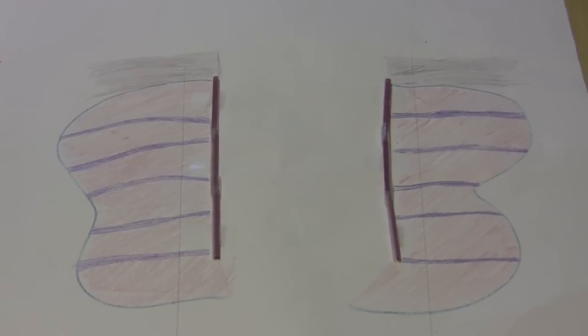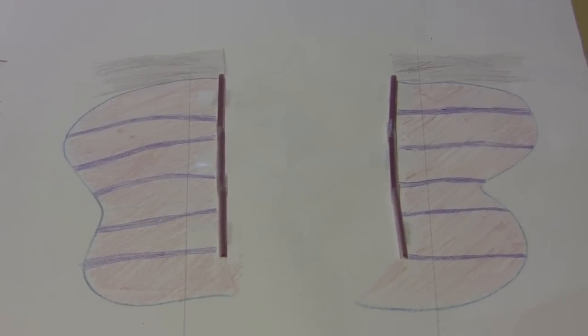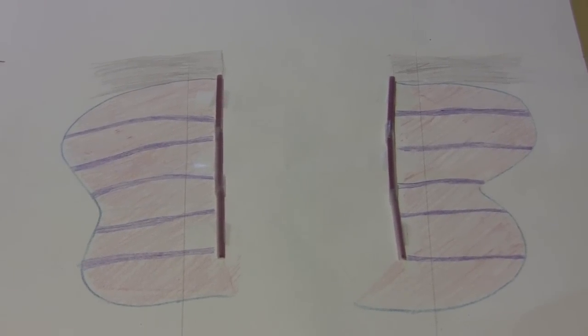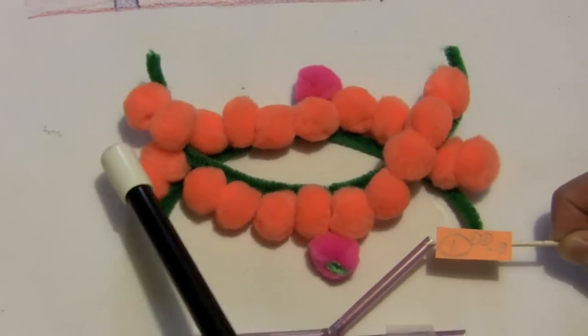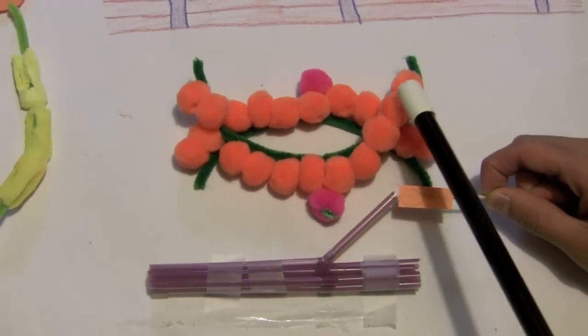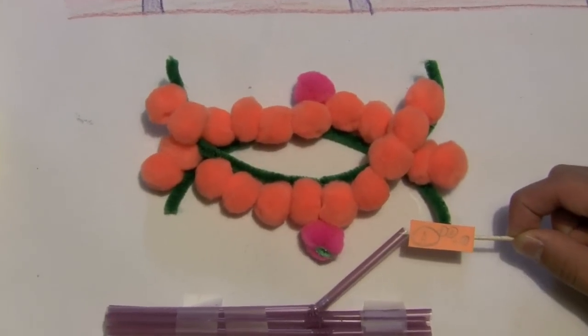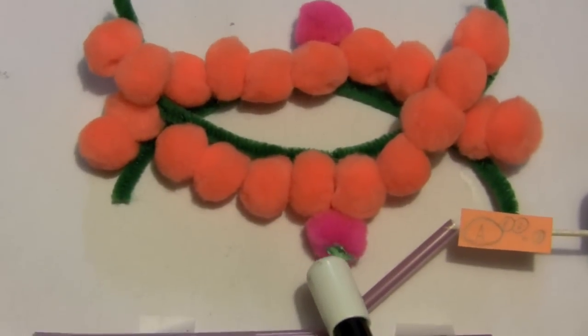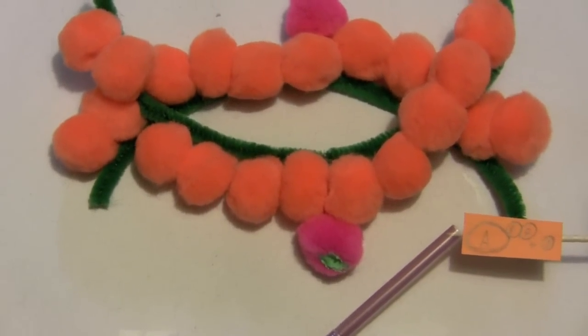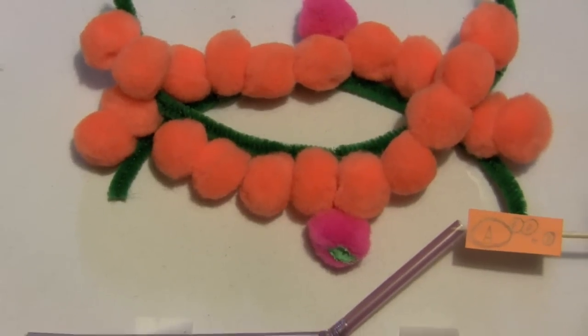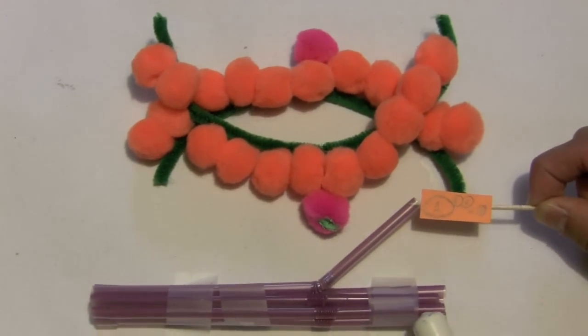The calcium ions will bind to the troponin, causing it to change its shape and allowing the myosin heads to attach to the actin. In this model, the orange balls represent actin, the green pipe cleaner represents tropomyosin, and the pink balls represent troponin. And then the purple straws represent myosin.